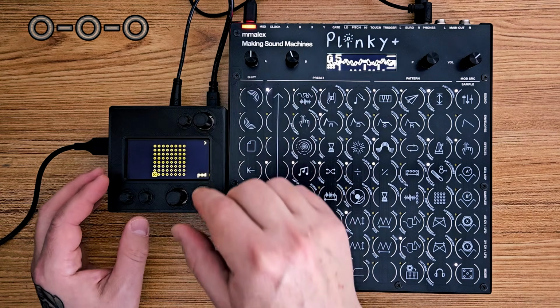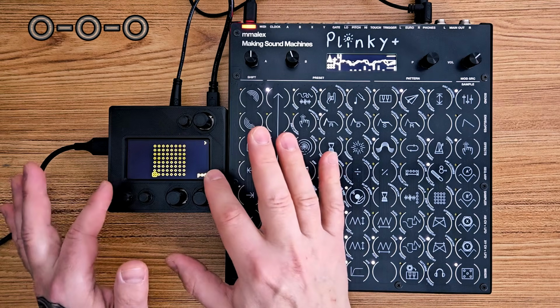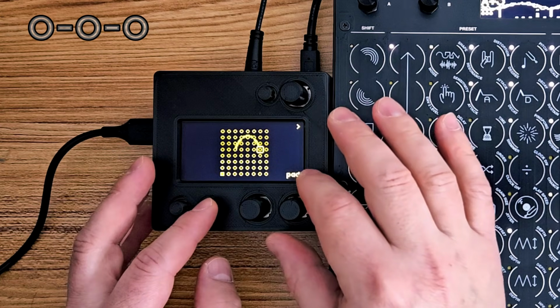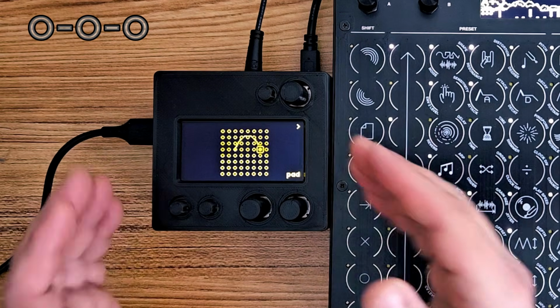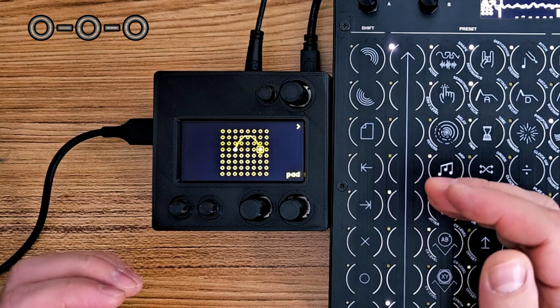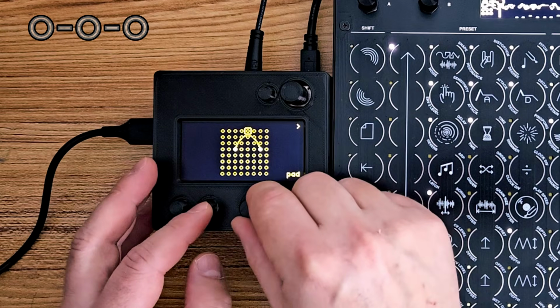All right, now let's add a pad voice to this, and this voice is coming from Norns itself. In this case, each dot is actually a pair of notes. So let's connect these two dots and see what we get. Oh, there it is. How about two more?